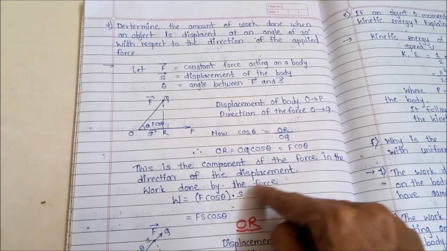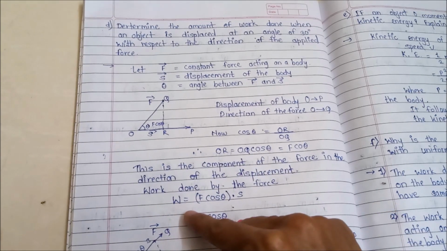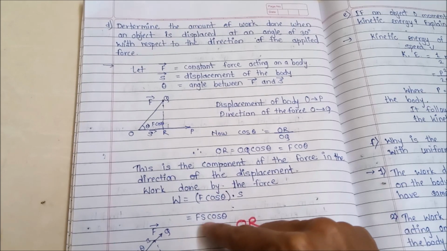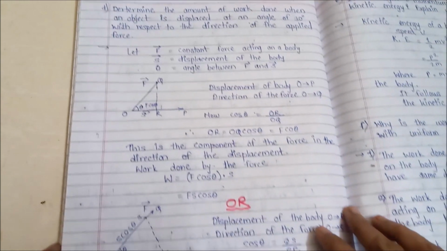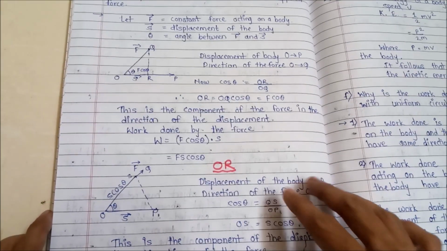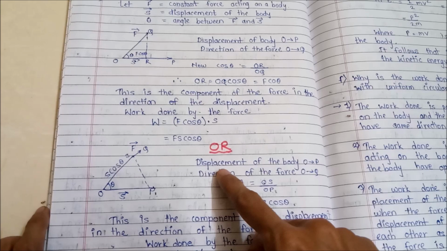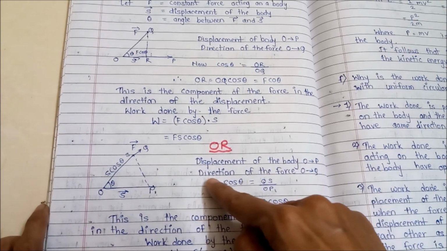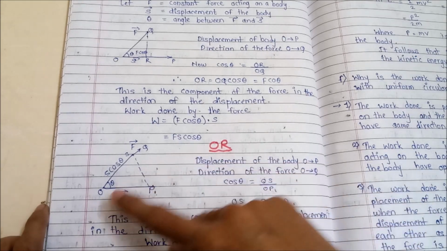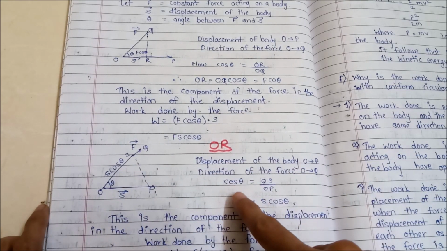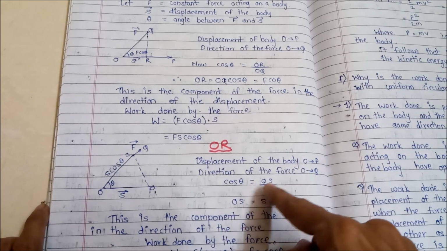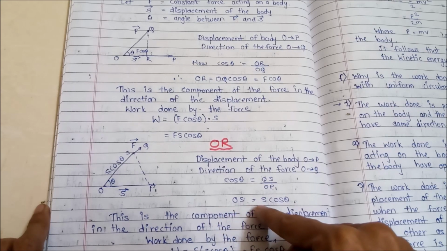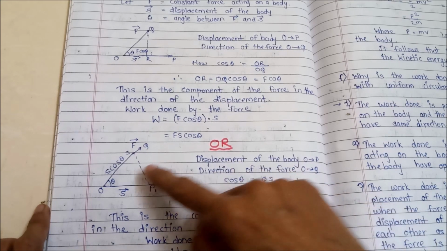Work done by the force W is equal to F cos theta times S, which is Fs cos theta. Second, the 30 degree angle: displacement of the body is OP, direction of force is OQ. cos theta is equal to OS divided by OP. OS is equal to S cos theta.